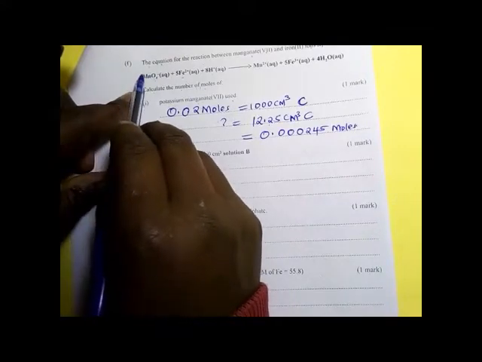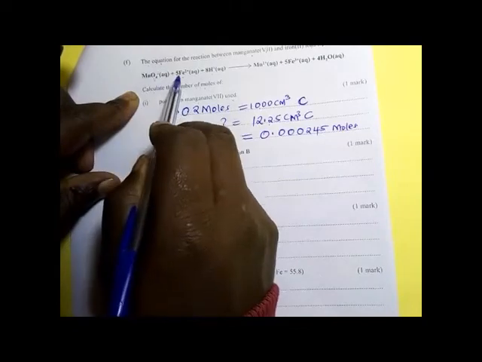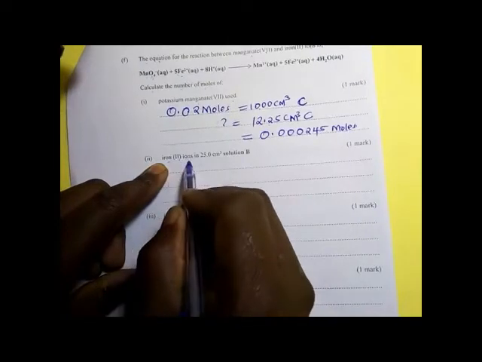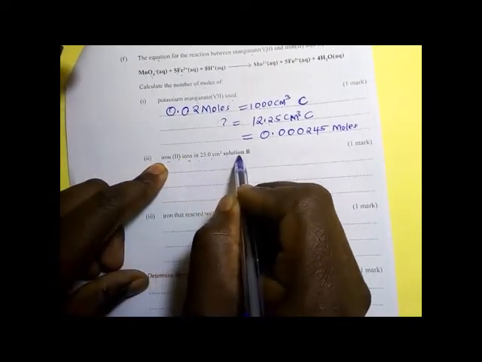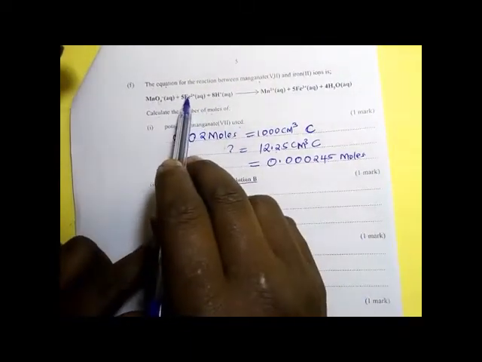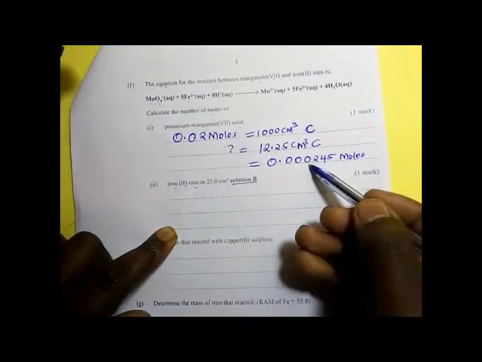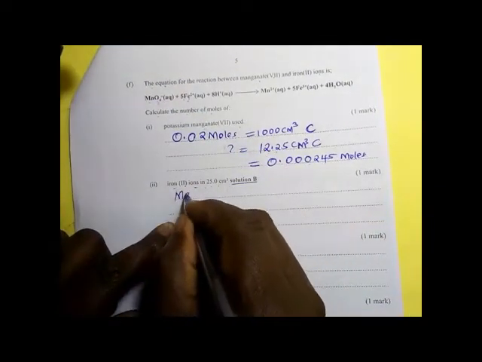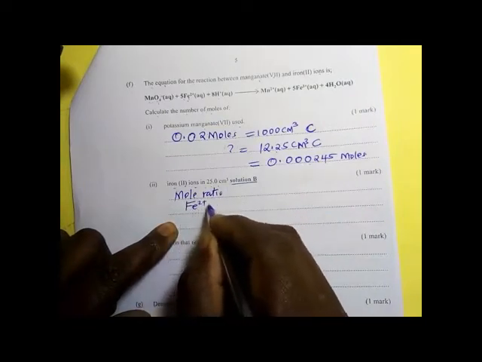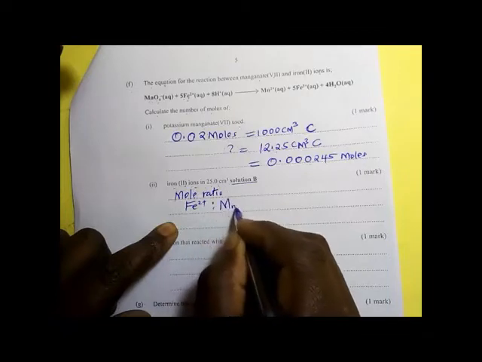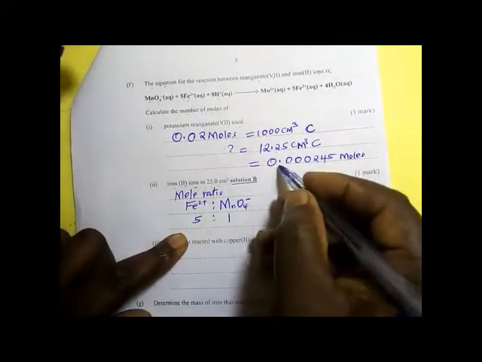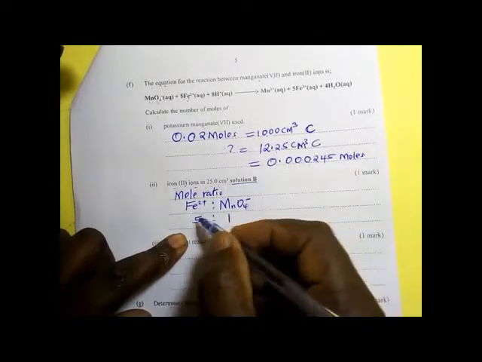But the ratio between potassium permanganate and the iron ion is 1 to 5. So the question: calculate the number of moles of iron 2 ions in 25 centimeters cube of solution B, the one we pipetted. Now, since this is the reaction, we know 1 is equal to this moles. What about 5? The mole ratio between the iron and the manganese is 1 to 5. So we just multiply this times 5.